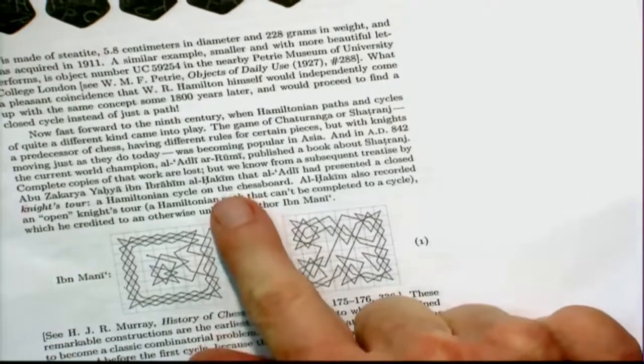Anyway, these are the two earliest ones, and all knowledge comes from a single manuscript of al-Hakim's work. Now, al-Hakim wrote 300 years after al-Adli, and the manuscript is 300 years after that.